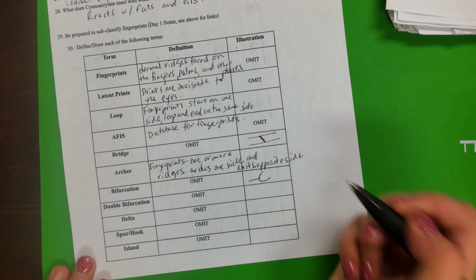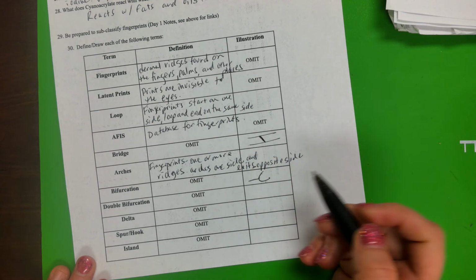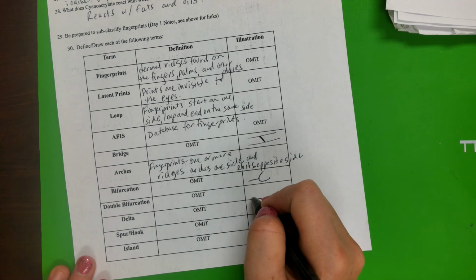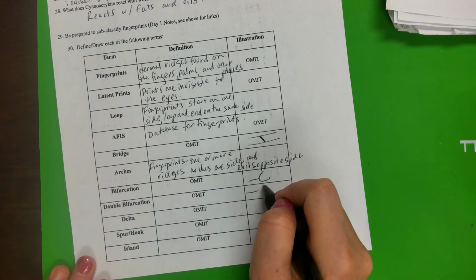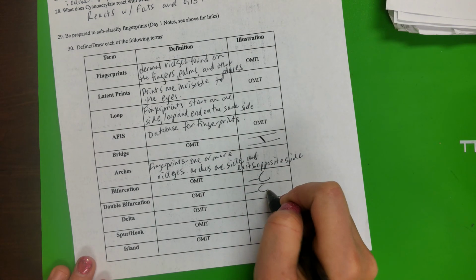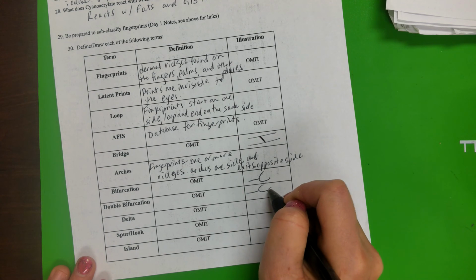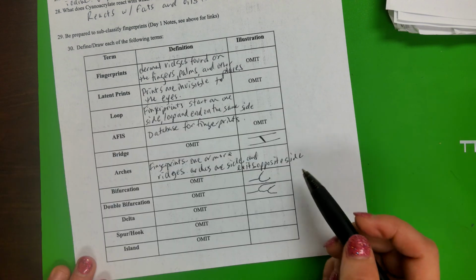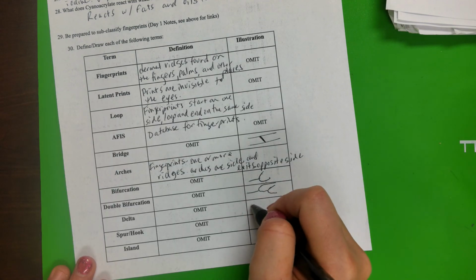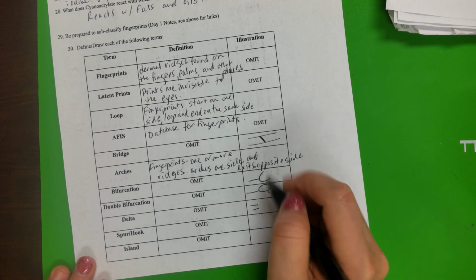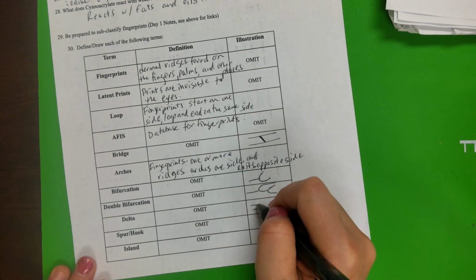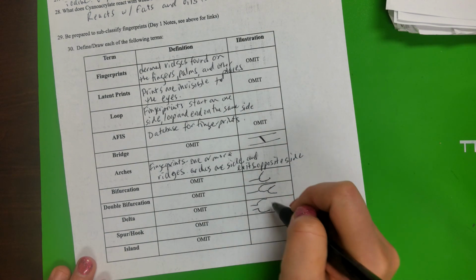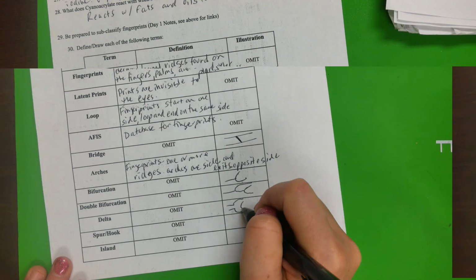And it's just one. Actually, it's two forks right here, and then the bowl will be this. The delta will be like the Y here, and then it's like this.